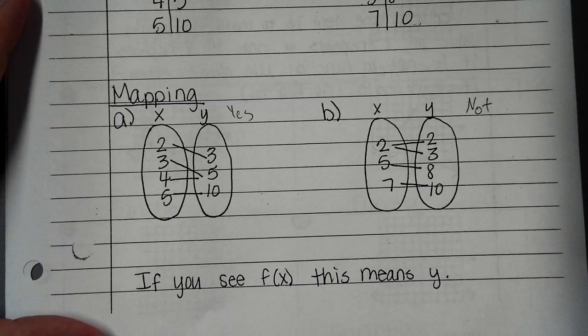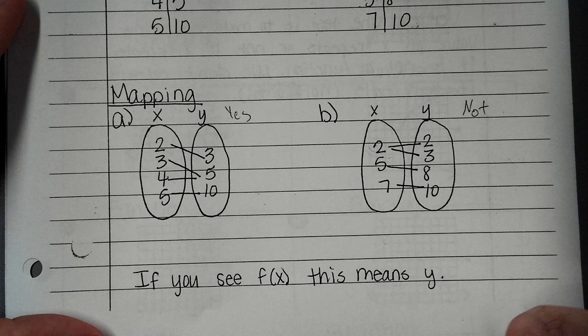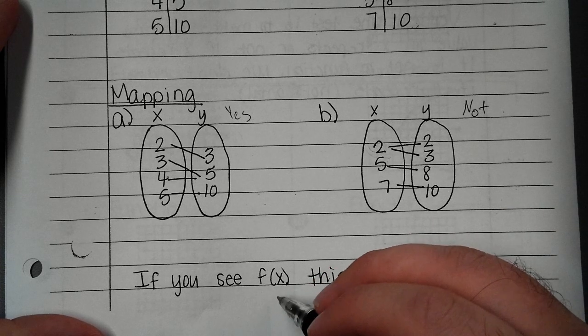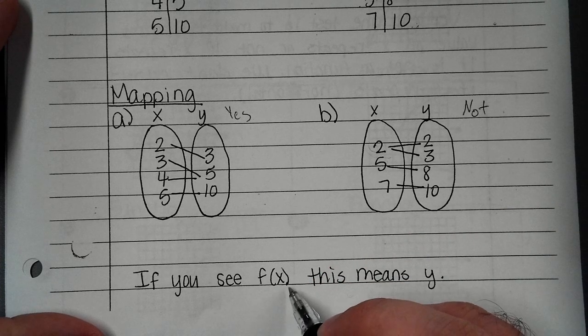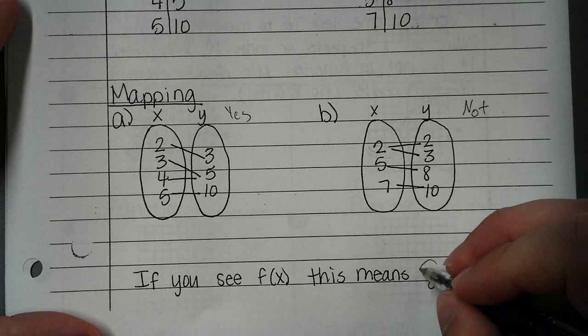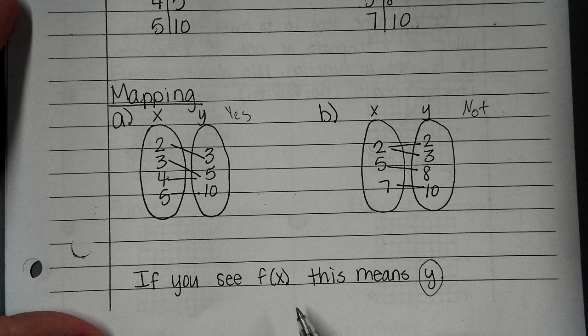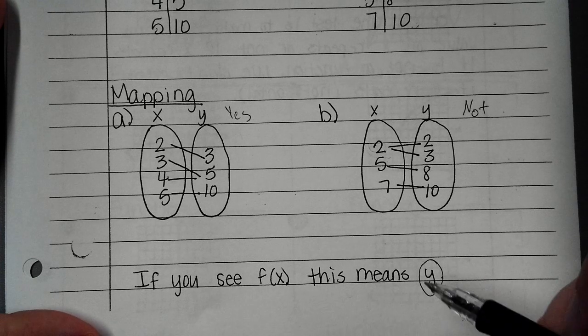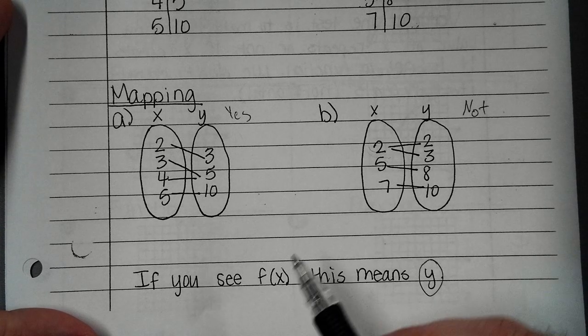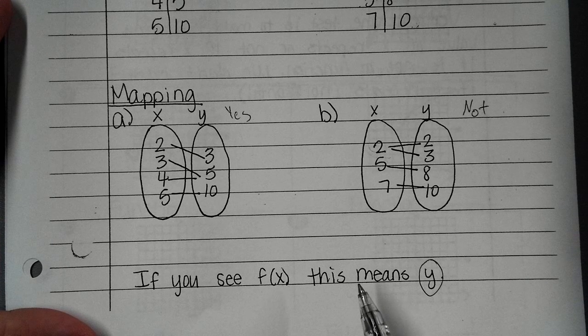Now, when they're listing functions, they like to list them as the function of x, which is this notation. Just remember, whenever you see f of x, g of x, h of x, all that means is y. Okay? So if you see this, it really just means y. It'll make more sense when we get our graphs that'll say y equals 3x plus 8 and stuff like that, or if they say f of x equals 3x plus 8, it's just y. Okay?